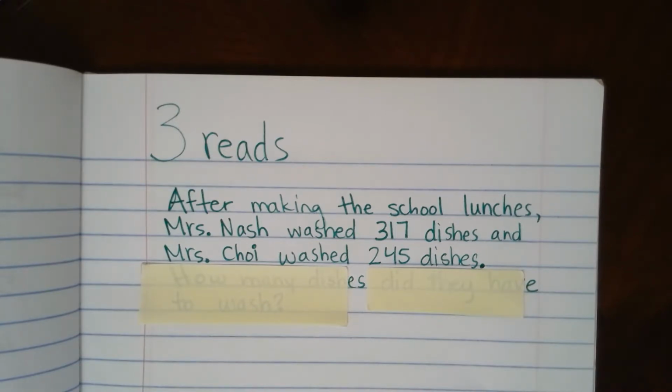For the third read, they read it again. After making the school lunches, Mrs. Nash washed 317 dishes and Mrs. Choi washed 245 dishes. In this third read, now they're going to think about the questions that could go after this story problem. So they're going to come up with their own questions.